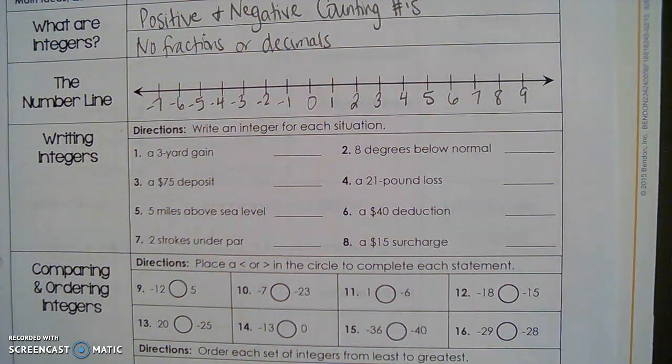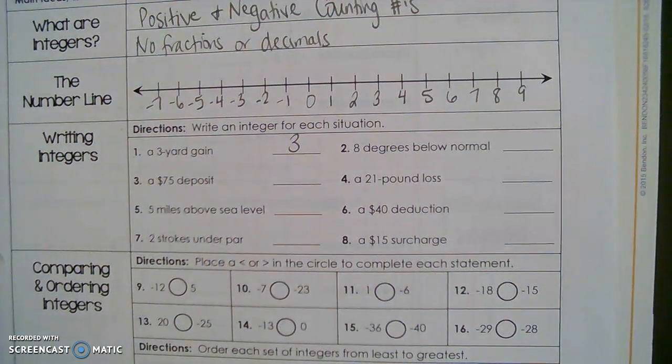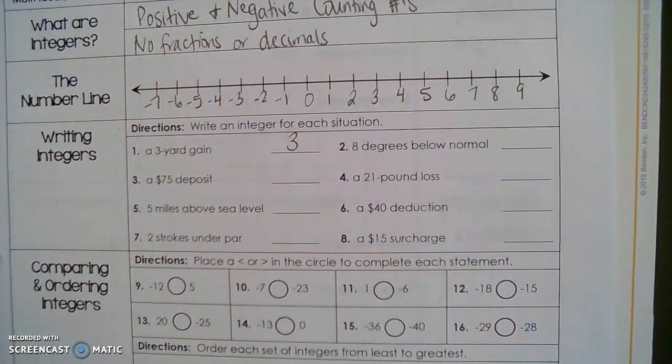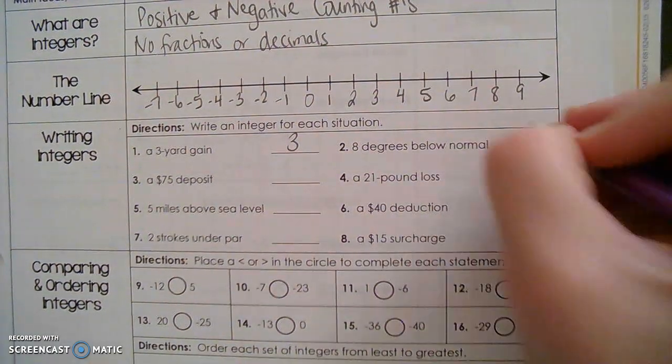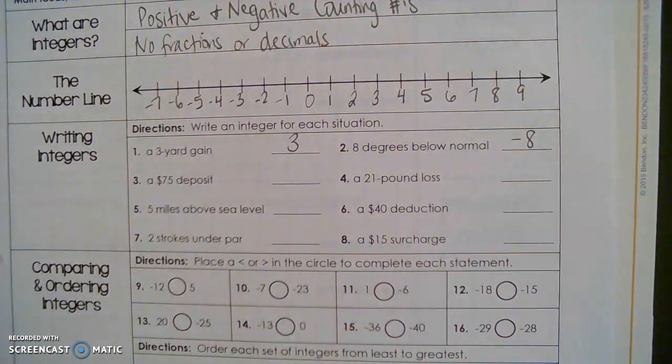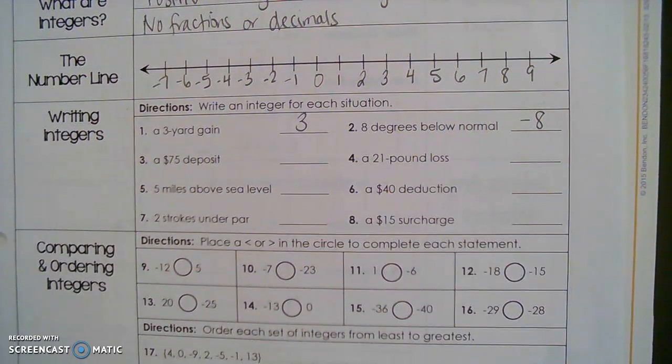So the first one is a 3-yard gain. That means you go forward, so that would be a positive 3. You don't need to write a plus sign in front of it, just a positive 3. 8 degrees below normal. That would be a negative 8. That doesn't necessarily mean it's negative 8 degrees, just below normal. So below tells us that we have a negative.